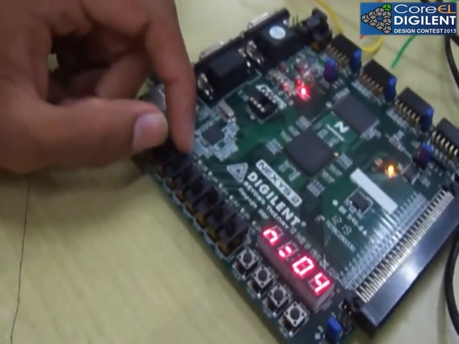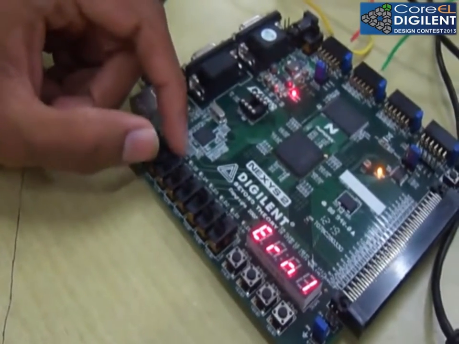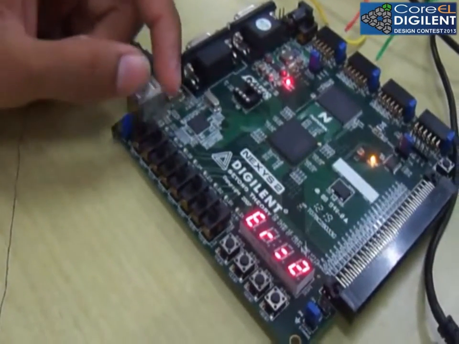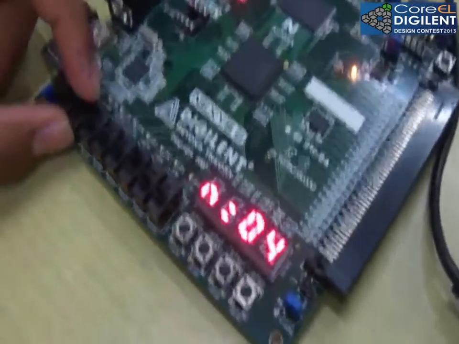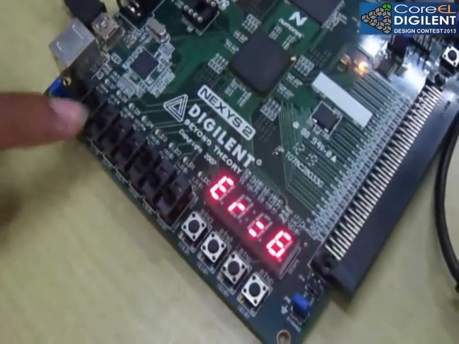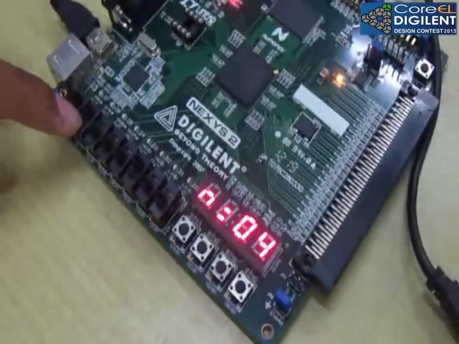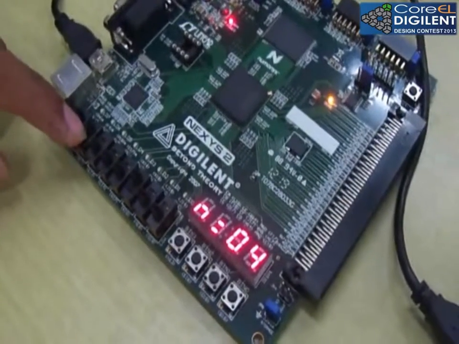Now for testing purposes, we can introduce errors manually. Right now I have introduced error number 6. To find out the value of the error, you can refer to the report.